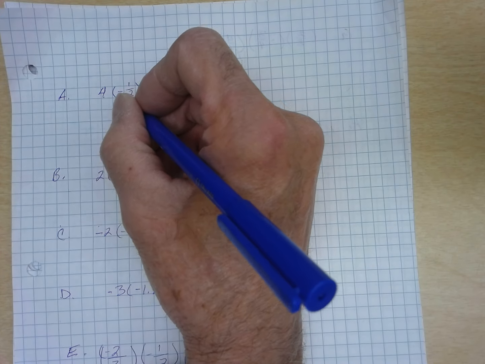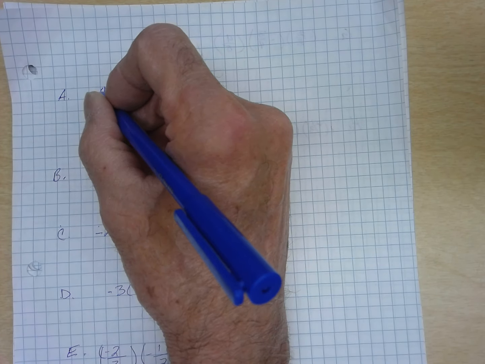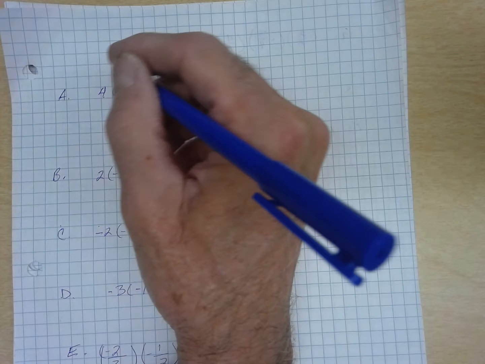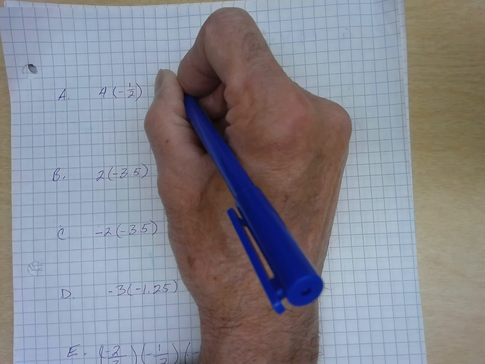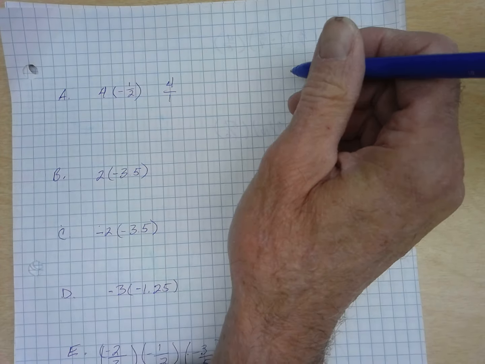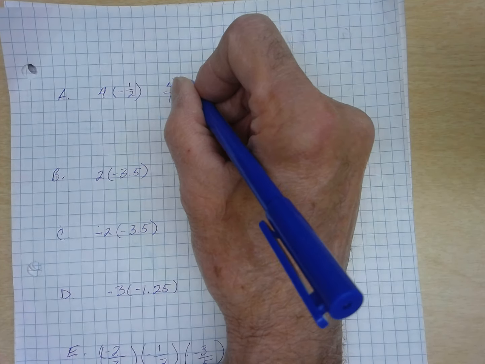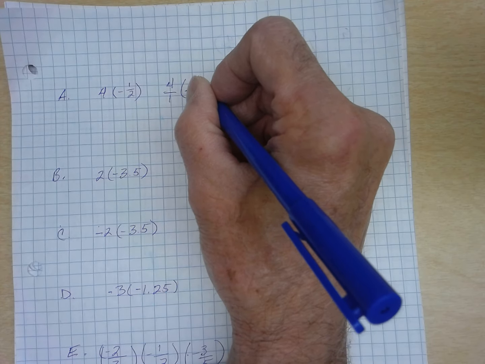The easiest way to do this is to transform the whole number into a fraction. And we know that 4 over 1 is a fraction times negative 1 over 2.